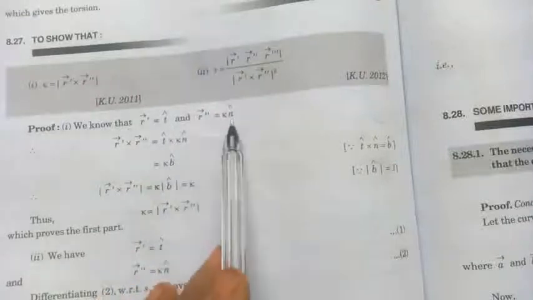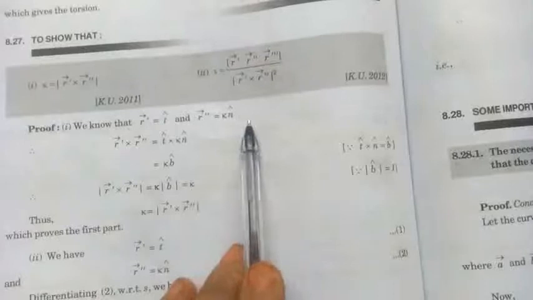Next we prove that the curvature is given by the magnitude of the cross product of r dash and r double dash. In order to prove this, let us use the definition of both vectors. Now r dash is the vector t cap, and by the Serret-Frenet formula r double dash is given by kappa into n cap. Taking their cross product, and using t cap cross n cap is b cap, now taking magnitude on both sides, b cap is a unit vector, so its magnitude will be 1. So from here we have obtained the formula for the curvature.